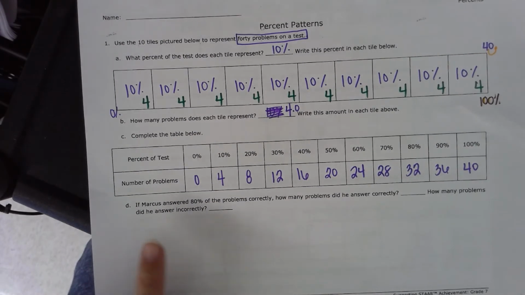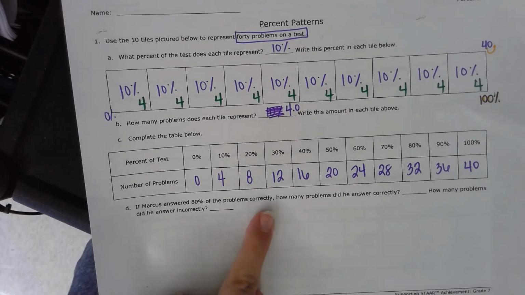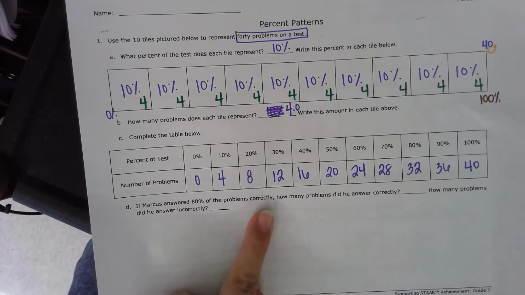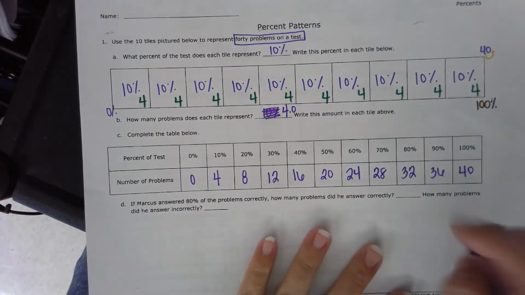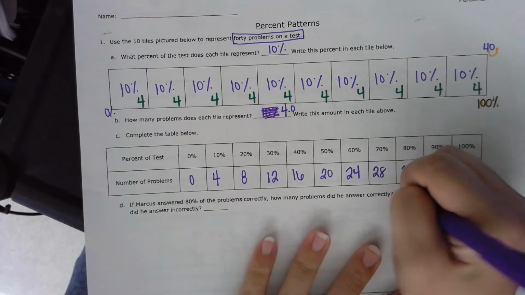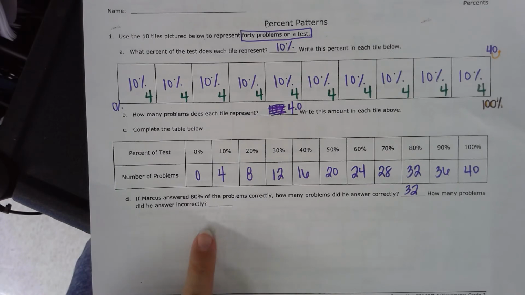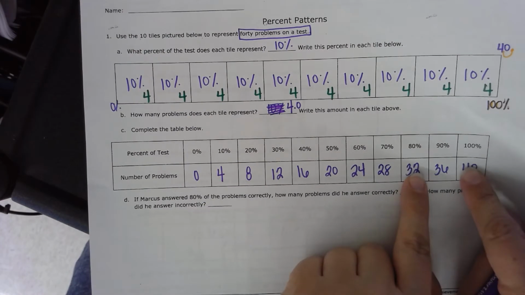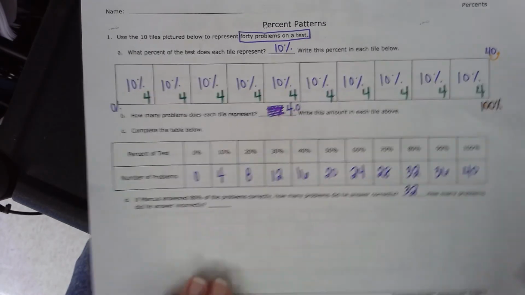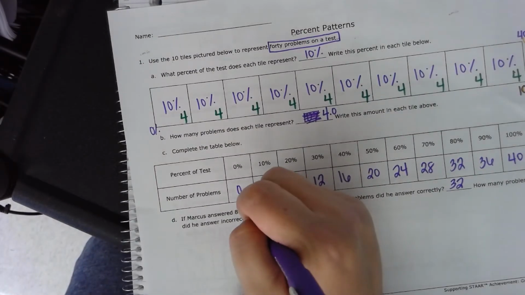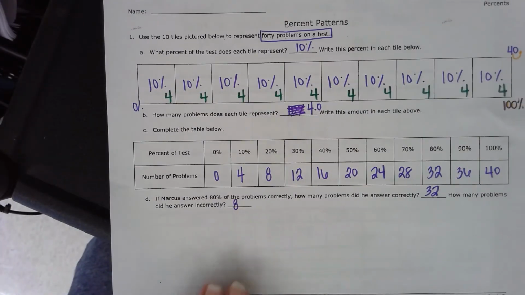All right, so if Marcus answered 80% of the problems correctly, how many problems did he answer correctly? So 80%, which means he got 32 problems correct. How many problems did he answer incorrectly? Well, that's what's left over. So that would be the 40 minus 32, which means he got 8 problems incorrect. 20% of them were incorrect.